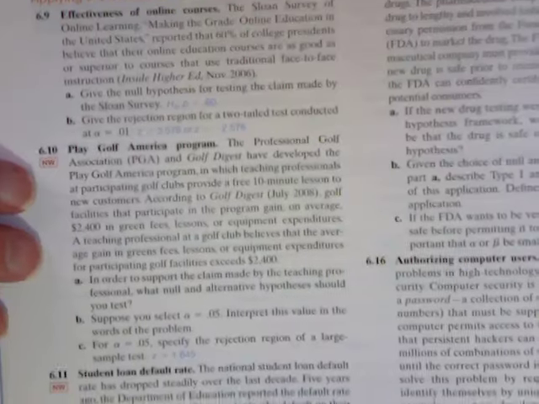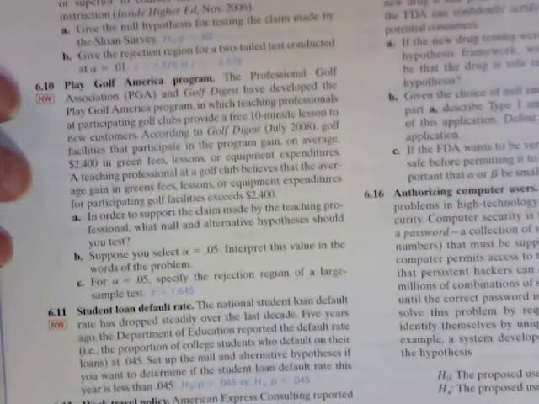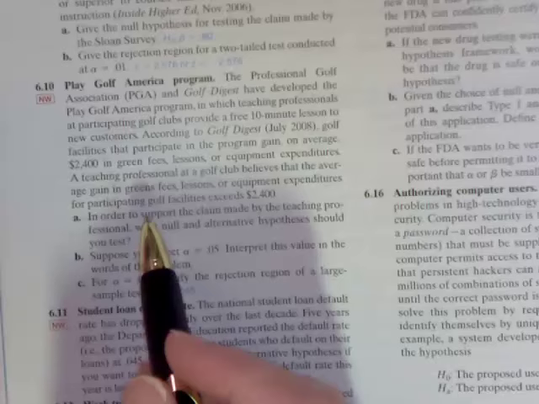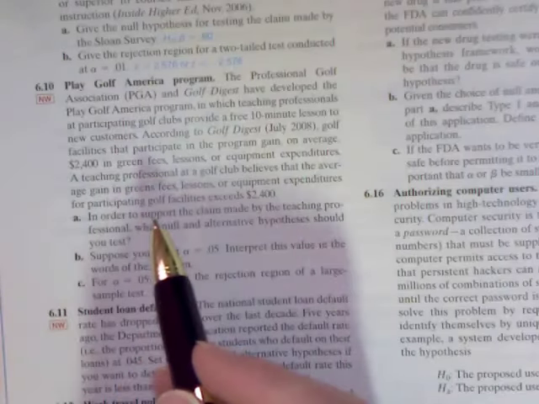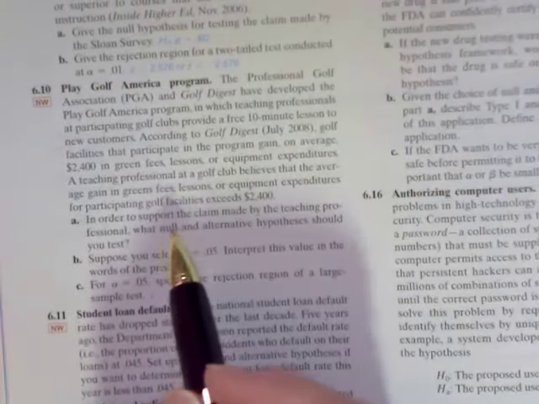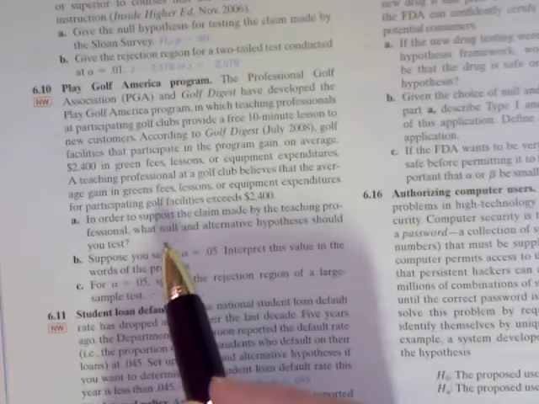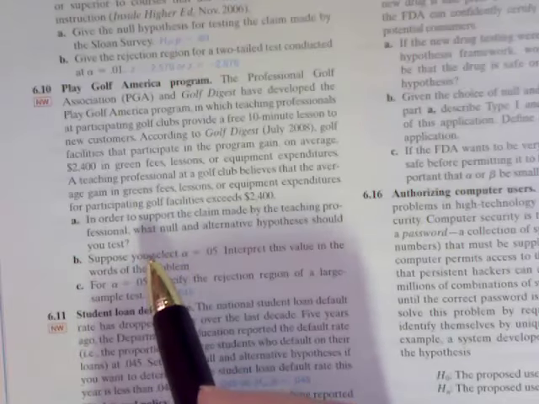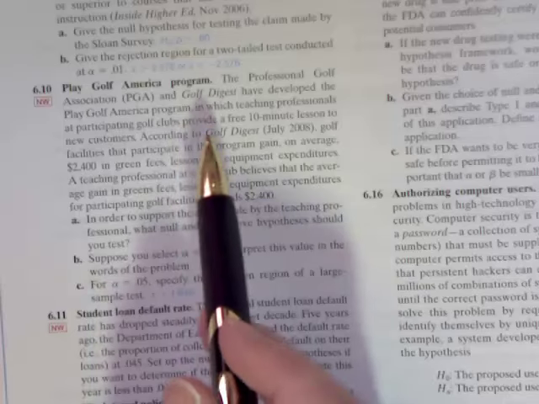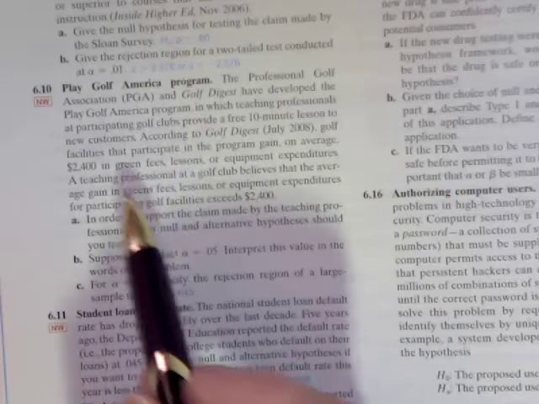You have to set up the status quo, give it the benefit of the doubt, then prove that the sample falls outside. And if it doesn't, then you cannot reject that null hypothesis. That's the idea. Here's one for the PGA, Professional Golfers of America.